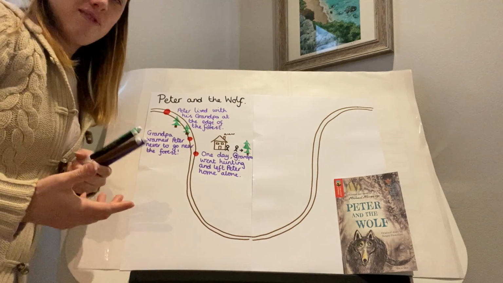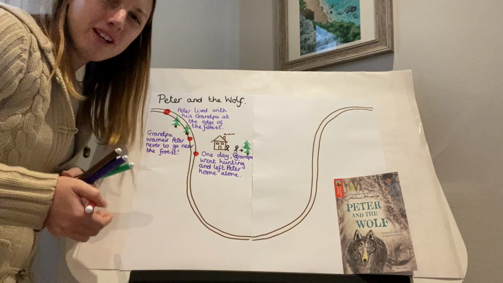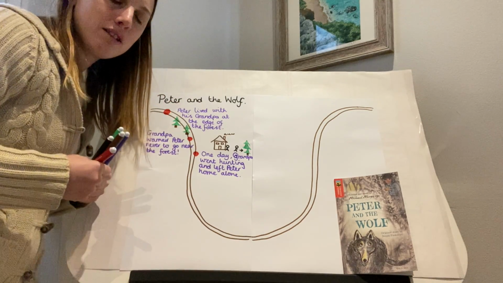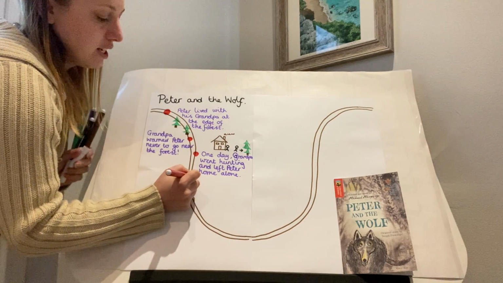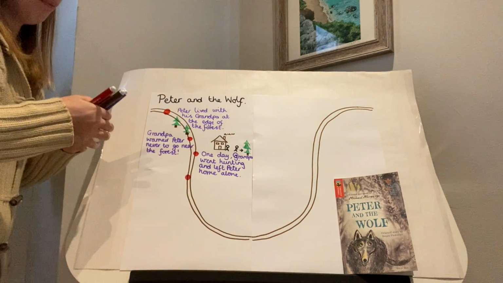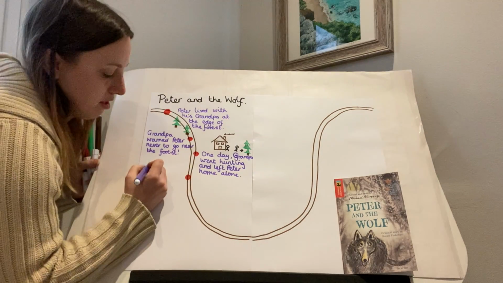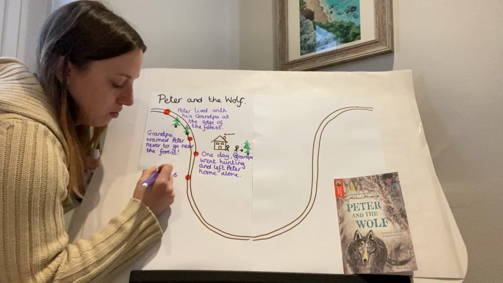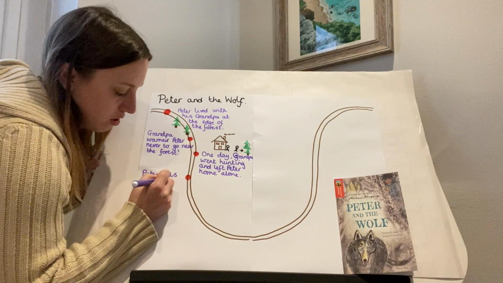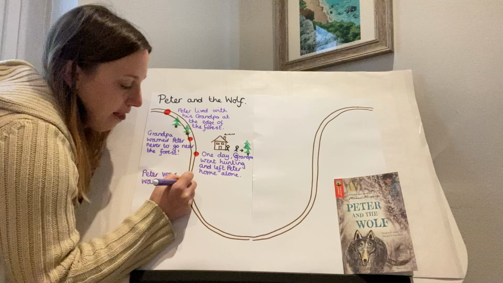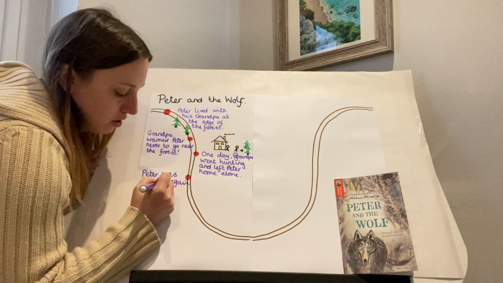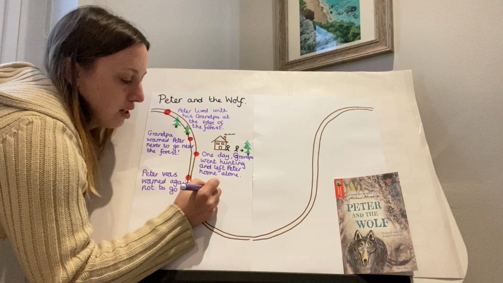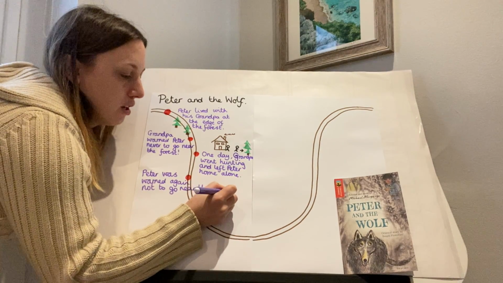Okay. Then Grandpa, as he went, warned Peter again never to leave that gate, never to go outside into the meadow near where the edge of the forest is. So, Peter was warned again not to go near the forest.